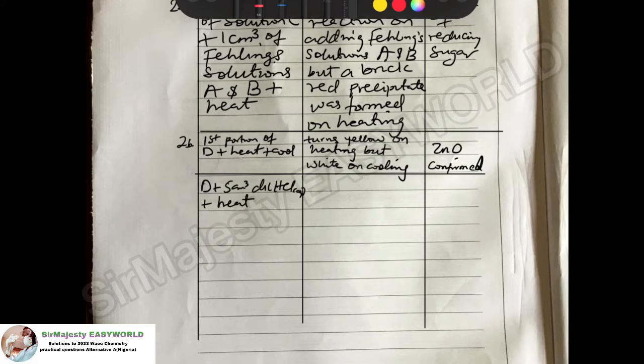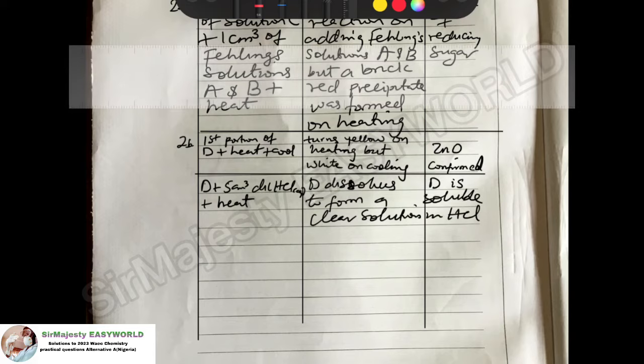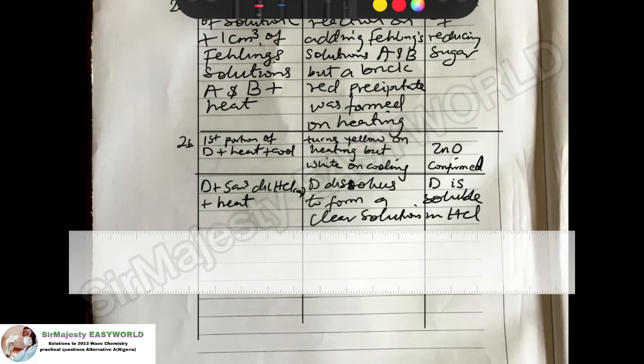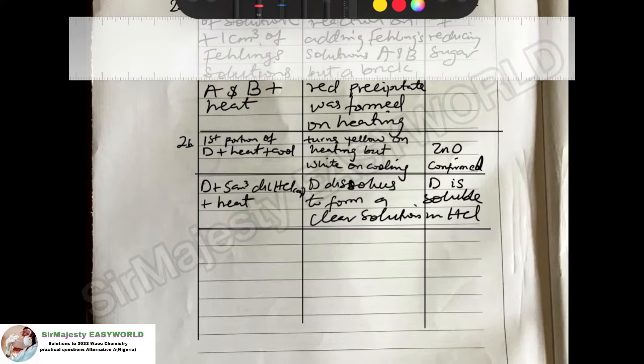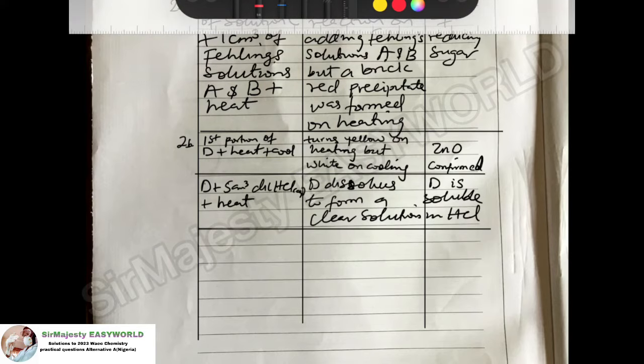They say filter if possible. Then you just say D dissolves to form a clear solution. Just because I'm teaching, D is soluble in HCl. Simple, but you are not necessarily required to give the number, because this was not numbered. They say divide this into 2. The resulting solution, we were asked to divide it into 2. That means we are going to have the first portion.